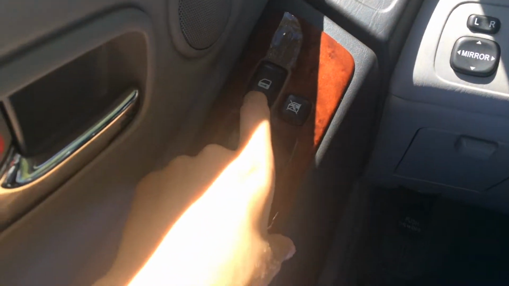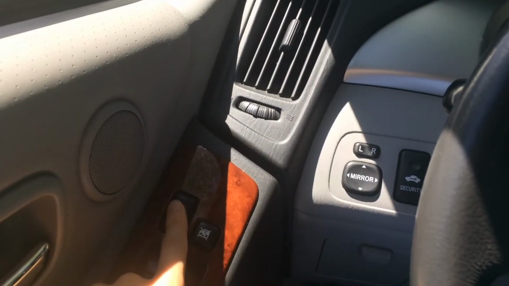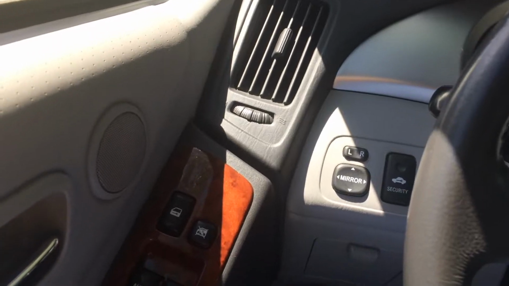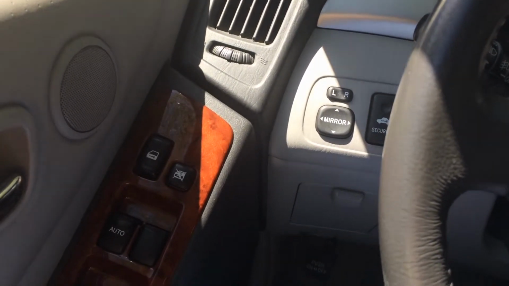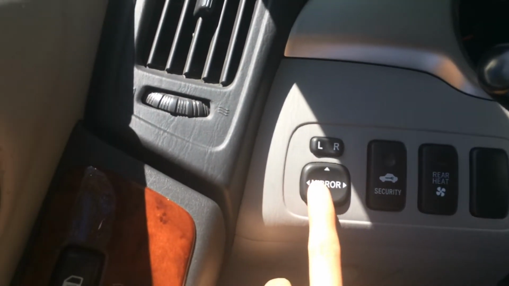And here is the lock for the car. So you just click it and you're locked in, and you should always use this one right when you get into the car, so that you don't get broken into or get caught off guard by a stranger jumping into your car. And so over here we have your mirror adjusters.